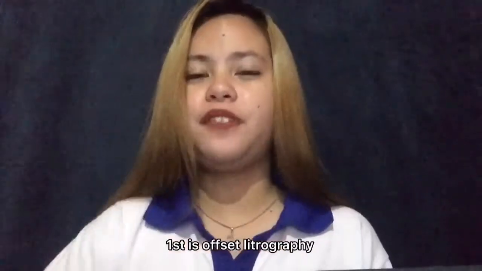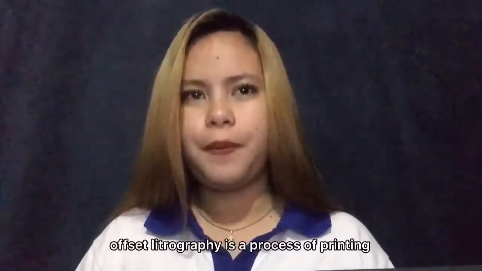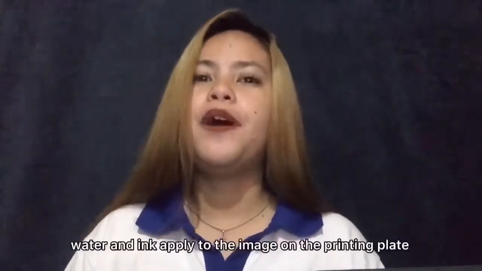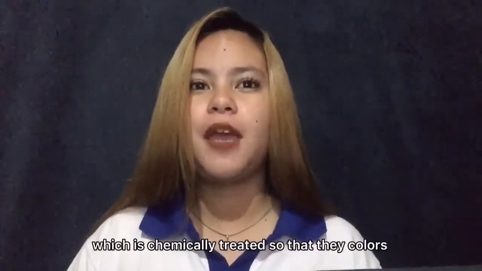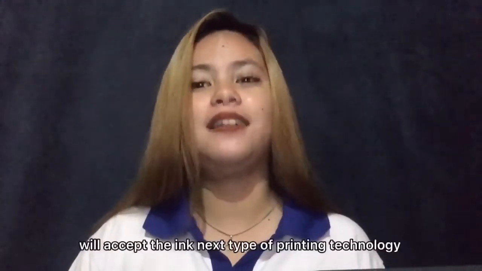We have 6 kinds of printing technology. First is offset lithography. What is offset lithography? Offset lithography is a process of printing from plates on a flat surface. Water and ink are applied to the image on a printing plate, which is chemically treated so that the colors, type, and shape on the plate will accept the ink.